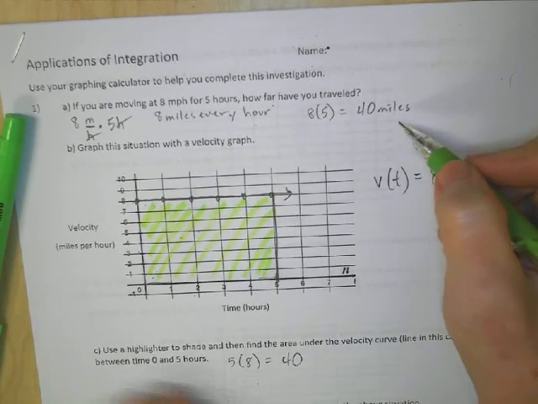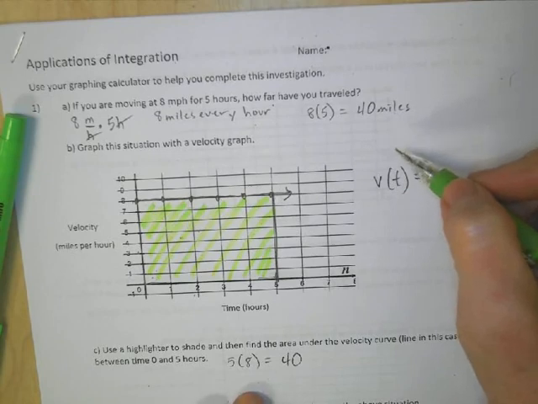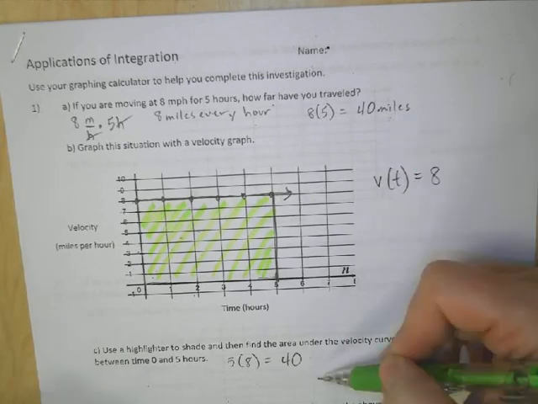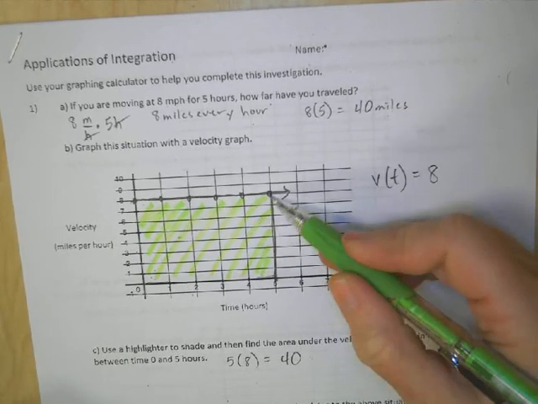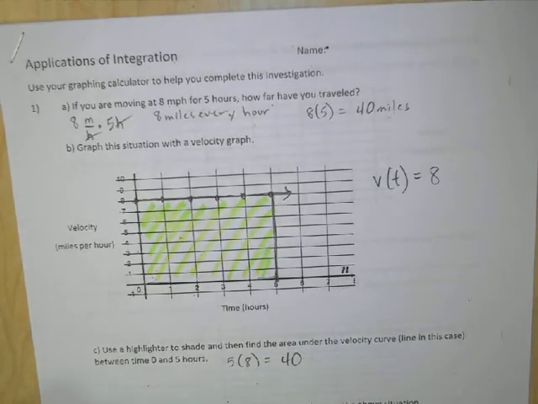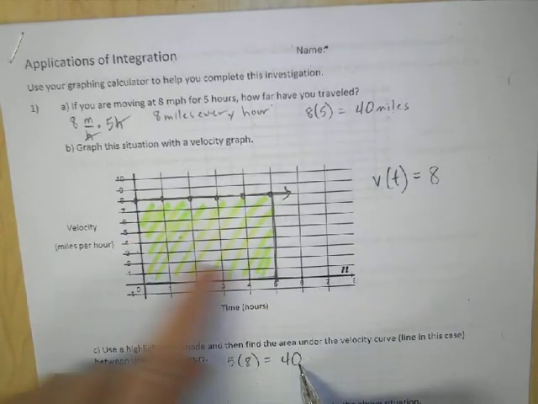I should have asked you a question right there. I should have said, what do you notice about the answer to the area and the answer to how far you've traveled? They are the same. Okay, the area underneath the velocity curve is equal to your total distance traveled. So you've traveled the same as the area underneath the velocity curve.